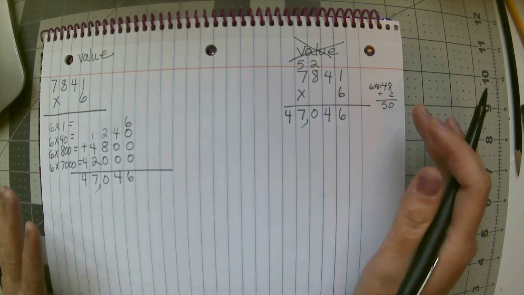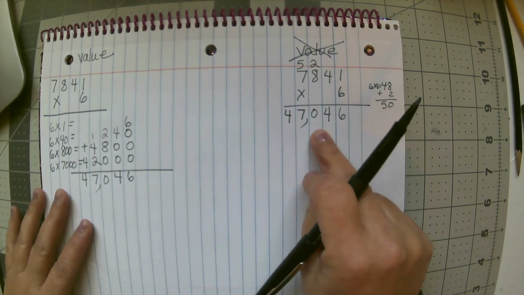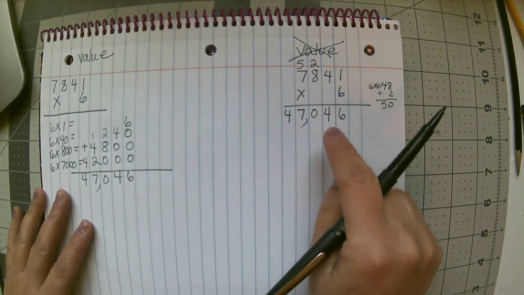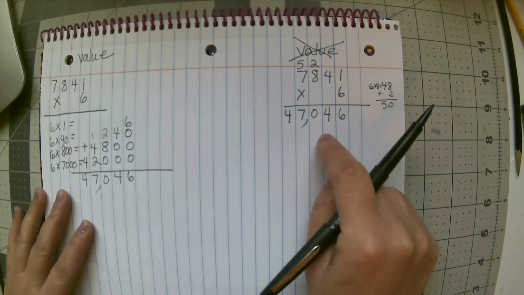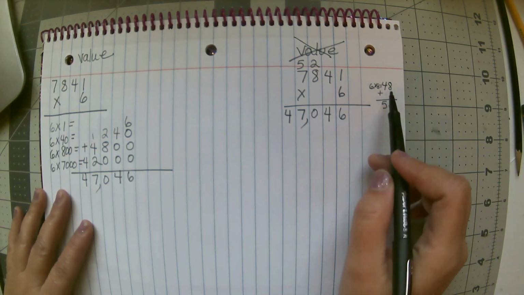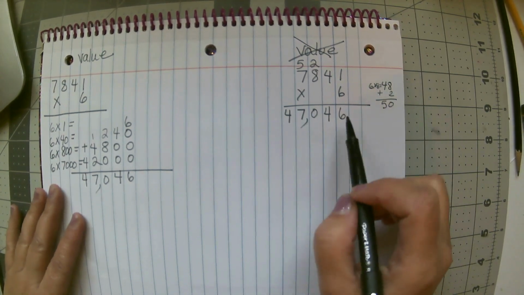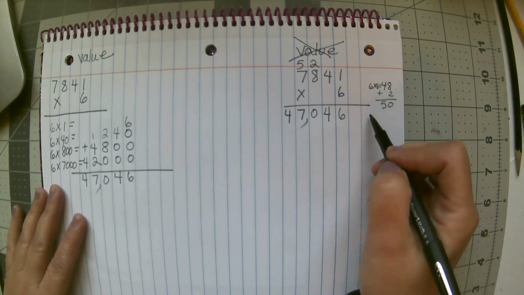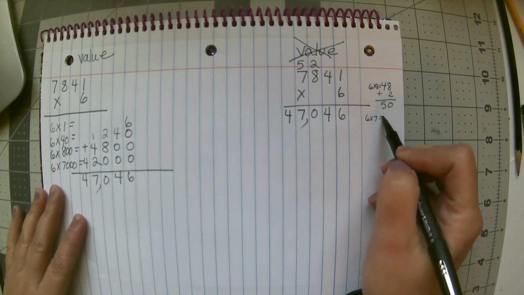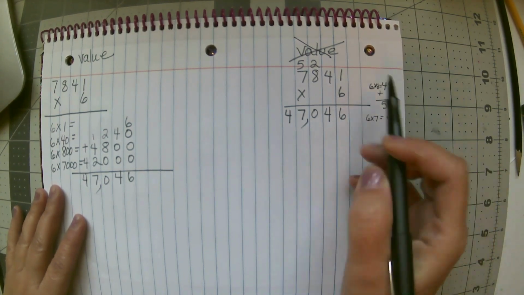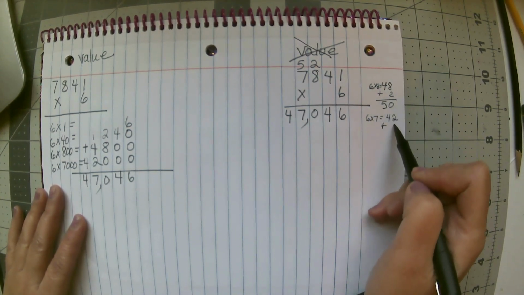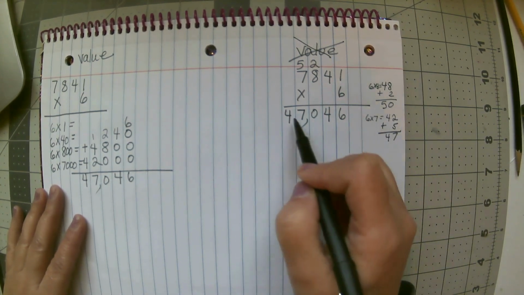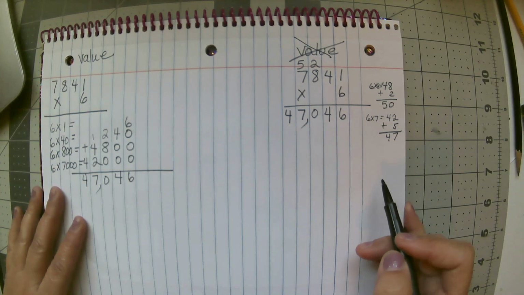That's why this standard is more difficult, because a lot of it you're doing in your head. But if it helps you, then write it off to the side. So for example, the next one, 6 times 7 is 42. And then add those 5 that are on top. 42 plus 5 is 47. And that's how you got that 47.